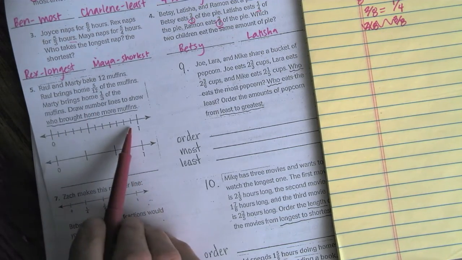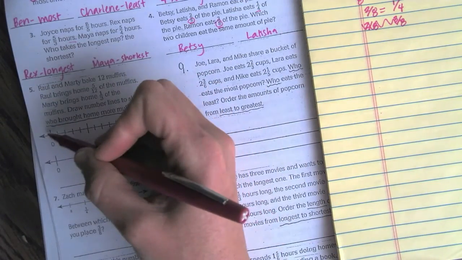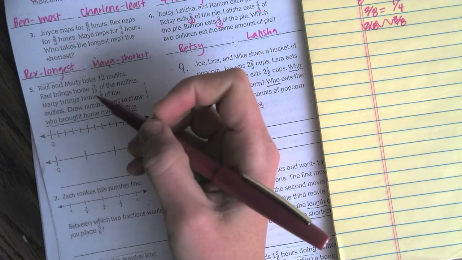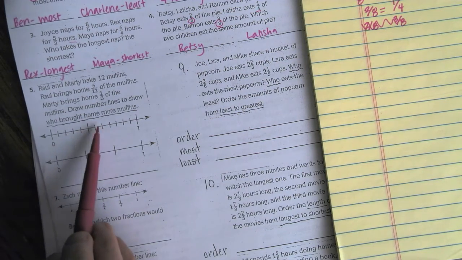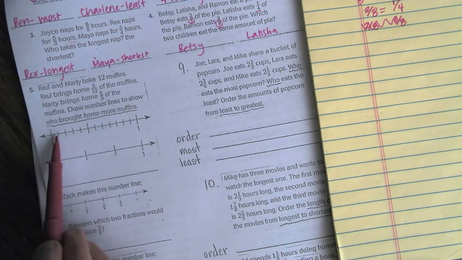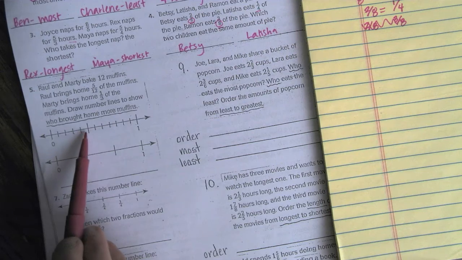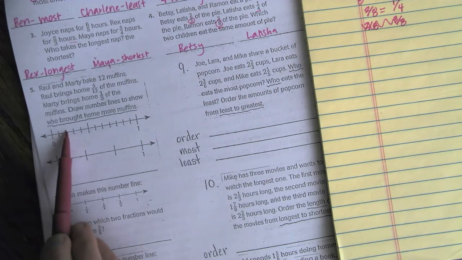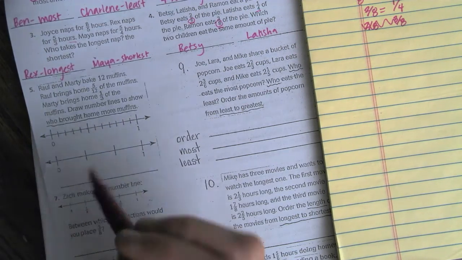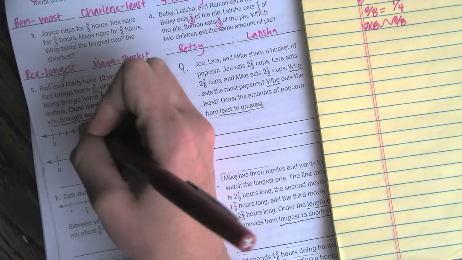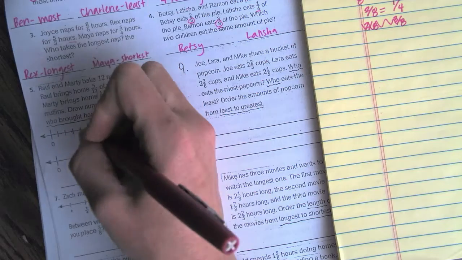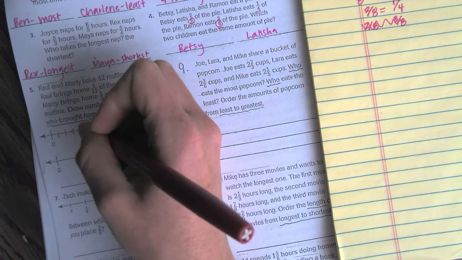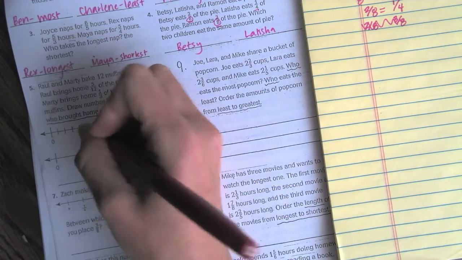This one's divided into 12s, so I'm going to count up 5 jumps. 1, 2, 3, 4, 5. Wait, that doesn't seem right. 1, 2, 3, 4. Oh. I was thinking this was the halfway marker, but it's not. It's just 5/12. Weird.